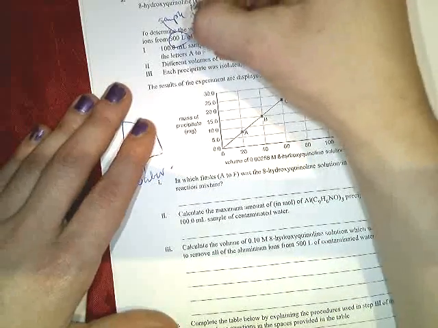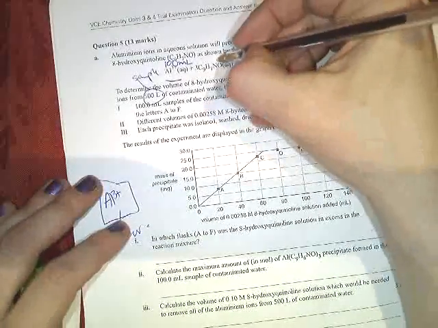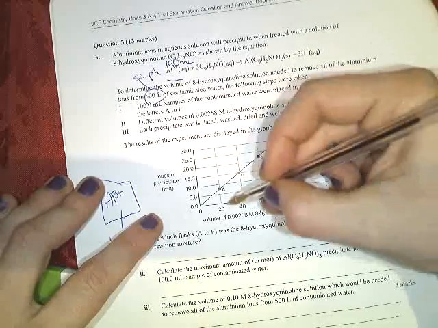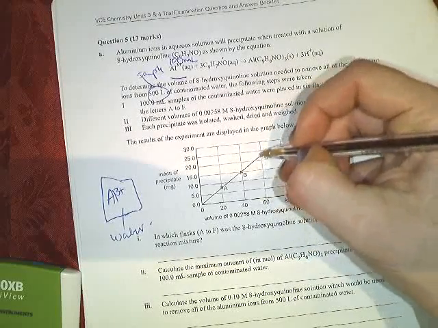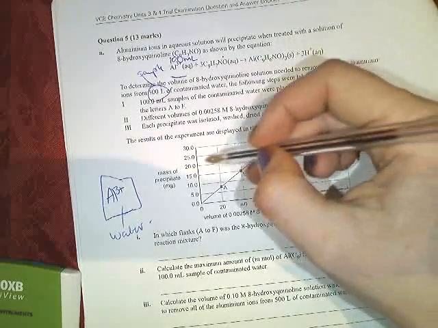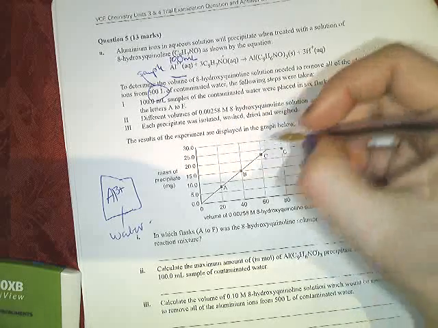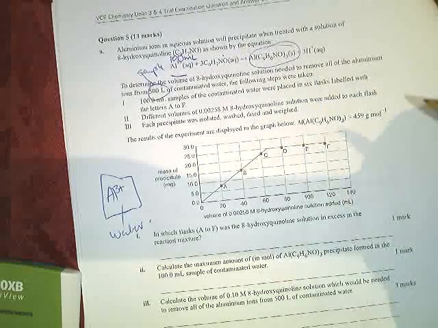Basically we're reacting 100 mils of it with various volumes of this, and we have the volumes here: 20 mils, 40 mils, 60 mils, 80 mils, 100 mils, 120 mils. As you can see, when it is 60 mils, it makes about 22.5 grams of this precipitate, which is what we're measuring.